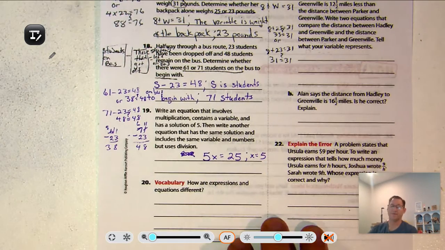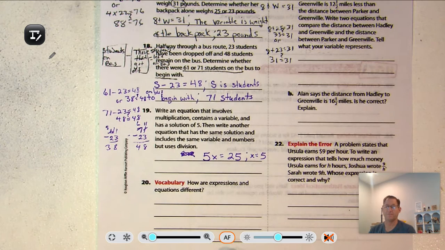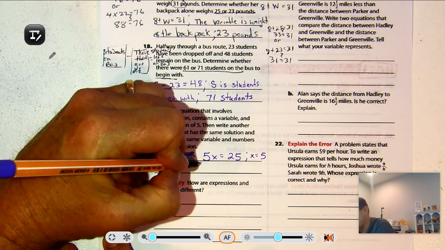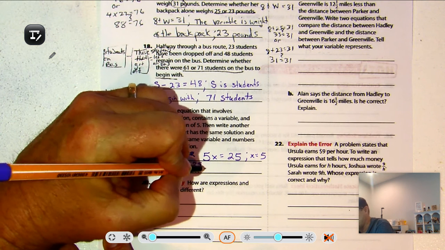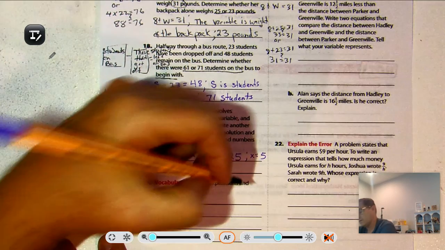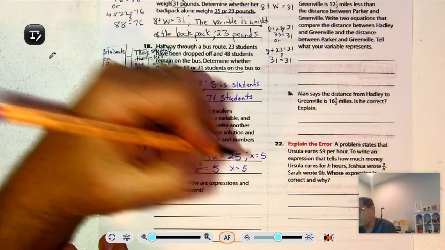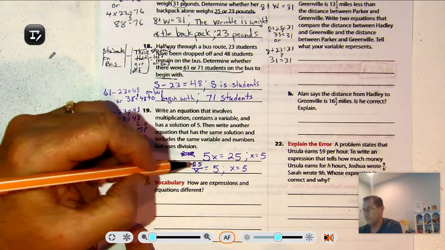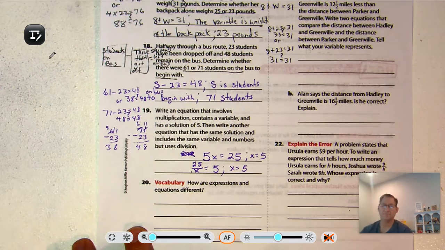Well, x would have to be 5, right? 5 times 5 is 25. All right, then write another equation that has the same solution, includes the same variable and numbers. All right, so in this case, we could say 25 divided by some number is 5. And we would say x is 5 again. 25 divided by 5, that's 5. Okay.